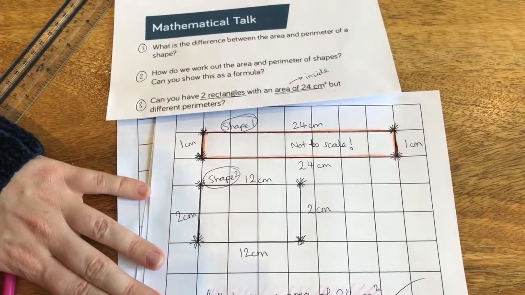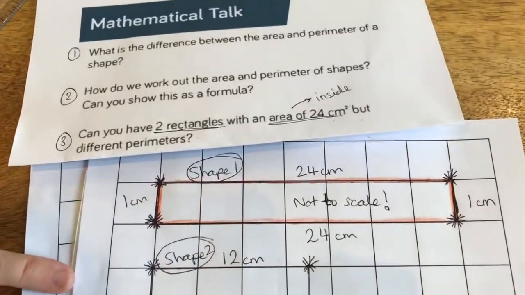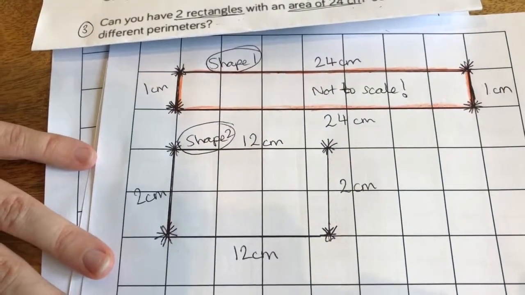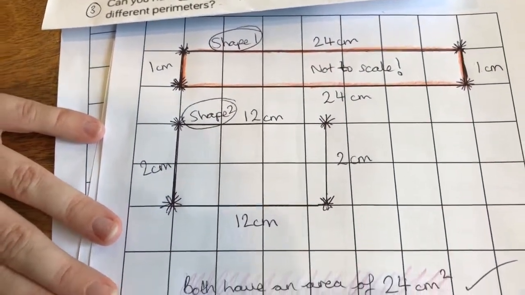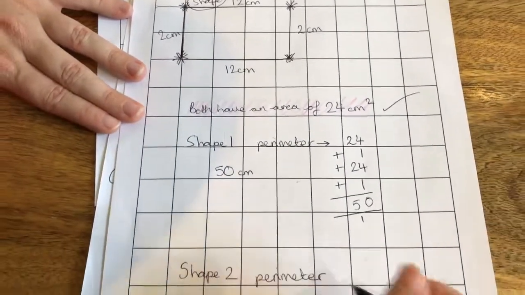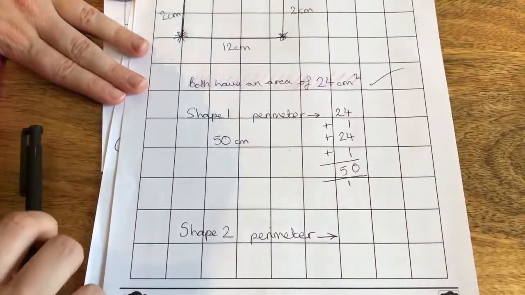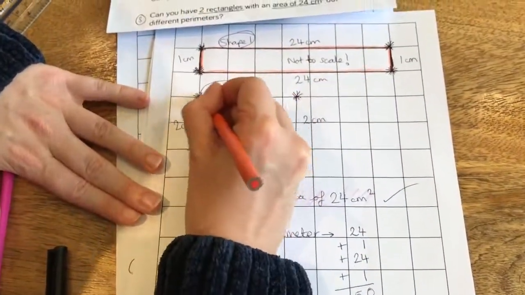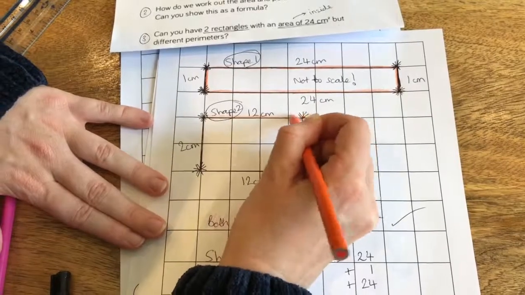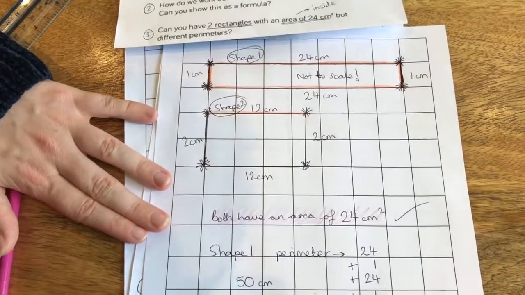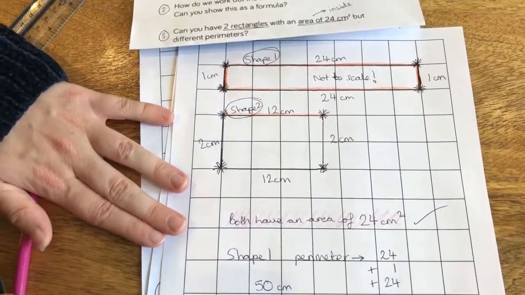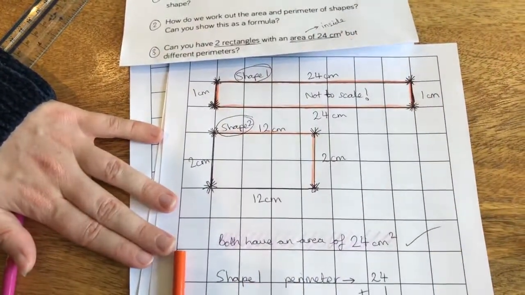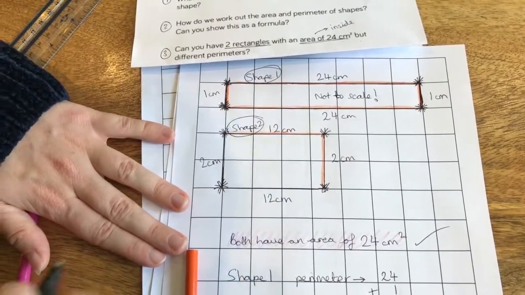Okay, now what we need to do is we need to work out the perimeter for shape 2. So, shape 2, perimeter. Again, we're going to add the outsides. Okay, so our first side is 12. Next one is 2.